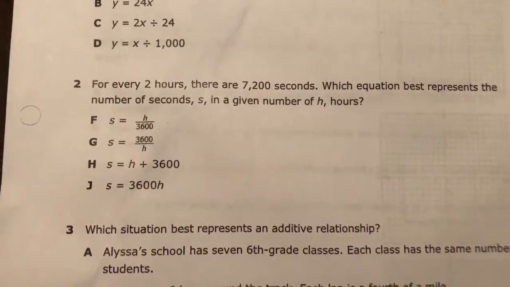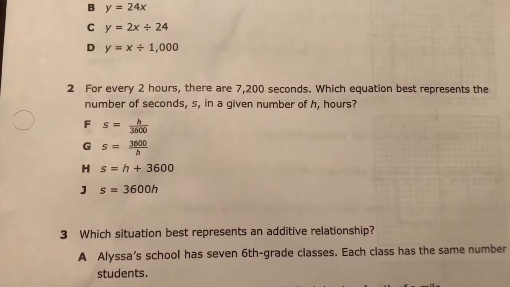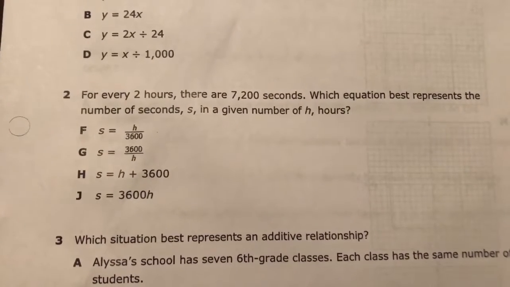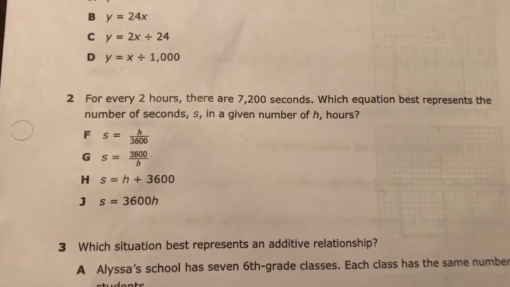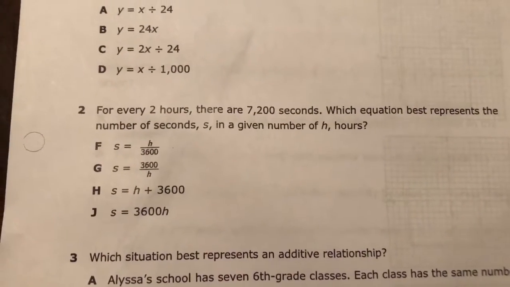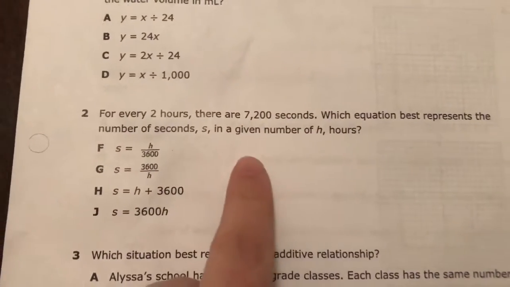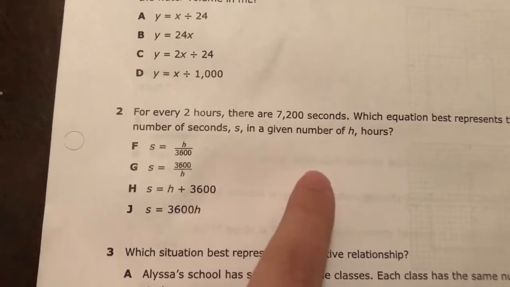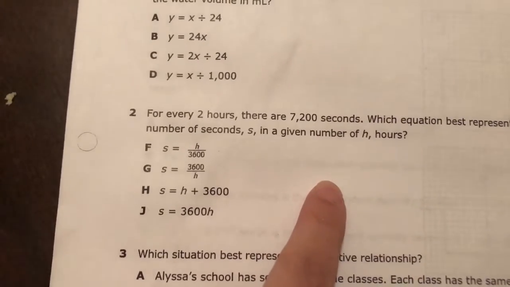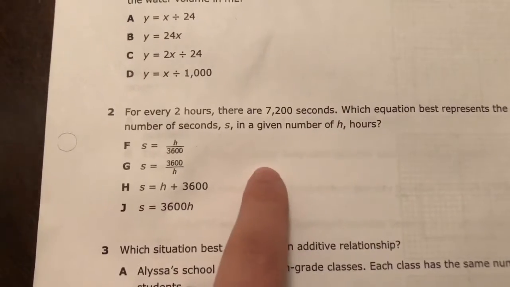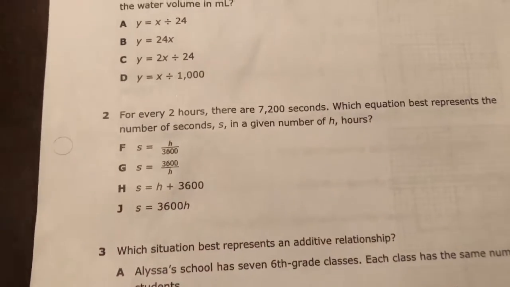Number 2. For every 2 hours, there are 7,200 seconds. Which equation best represents the number of seconds S in a given number of H hours? So my suggestion is to make a T-chart. For 1 hour, how many seconds? For 2 hours, we know there's 7,200 seconds. And then you can look and see what you're doing to get from X to Y.